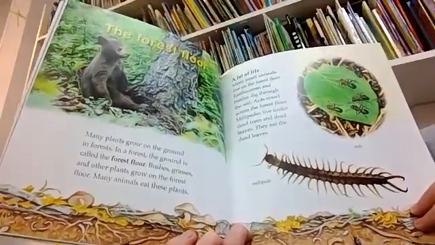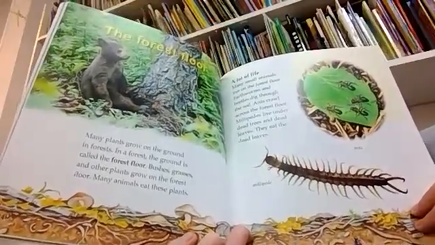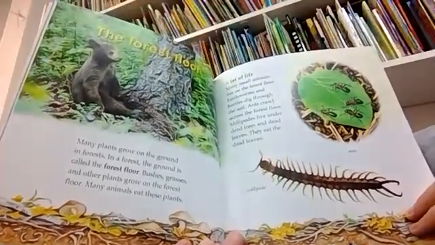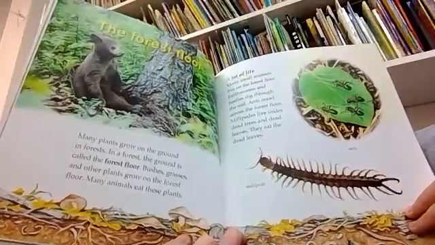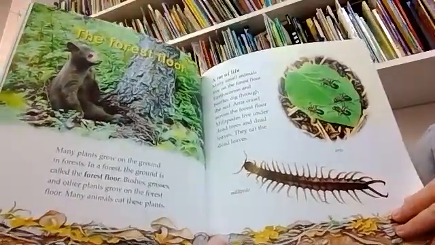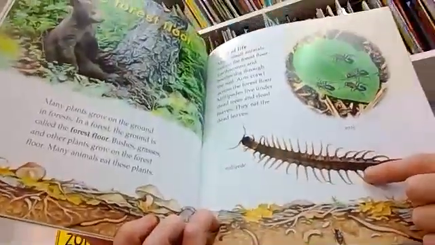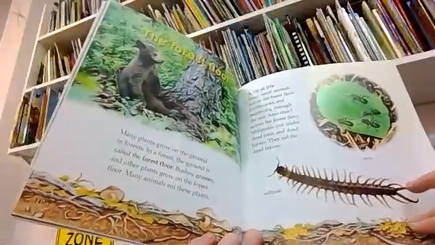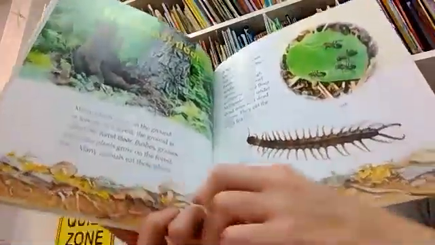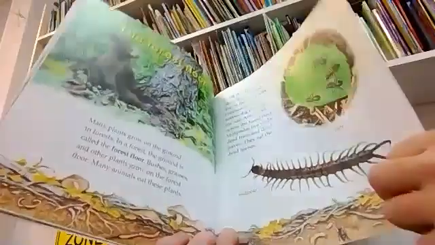Earthworms and beetles dig through the soil. Ants crawl across the forest floor. Millipedes live under dead trees and dead leaves, and they eat the dead leaves. And look, there's a millipede. He has lots of legs, doesn't he? So the animals that live in the forest eat the stuff that's on the forest floor.